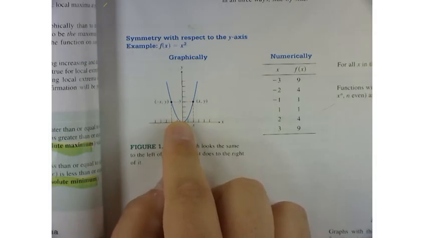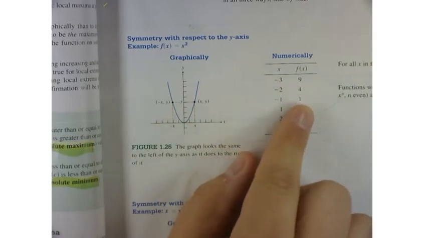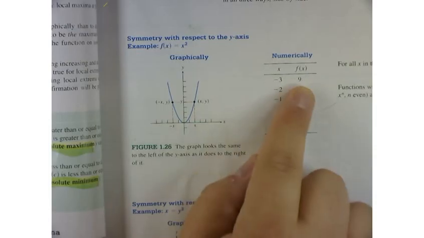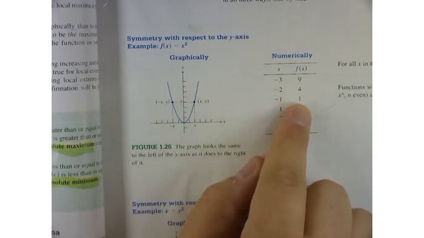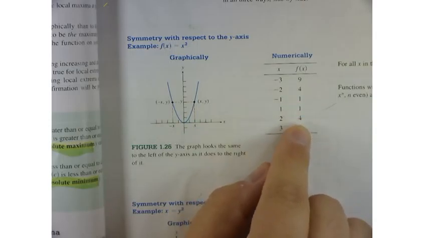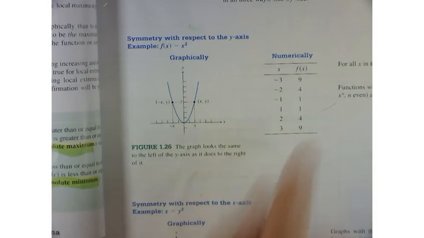Well, we could see that numerically in a table of values. How do we see that? Well, the pattern repeats itself. So here I have 9, 4, 1. Then I have 1, 4, 9. So that means it's symmetrical.